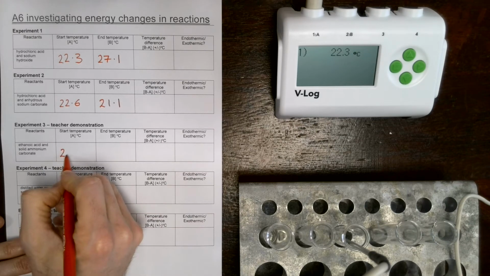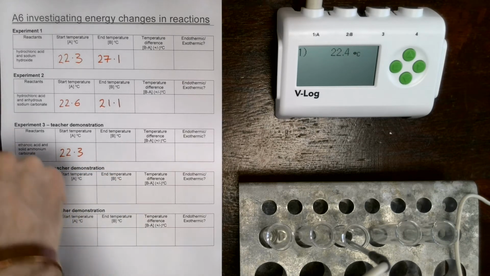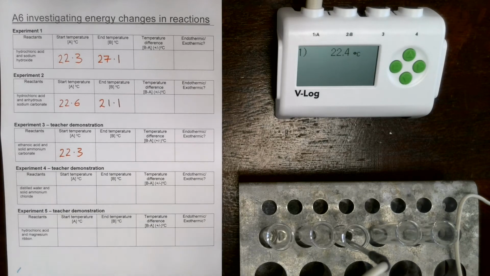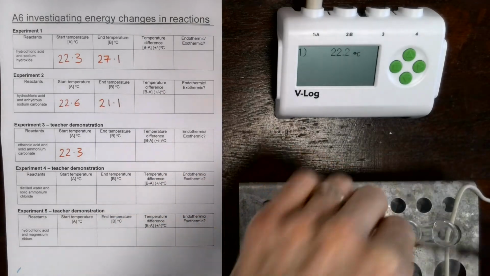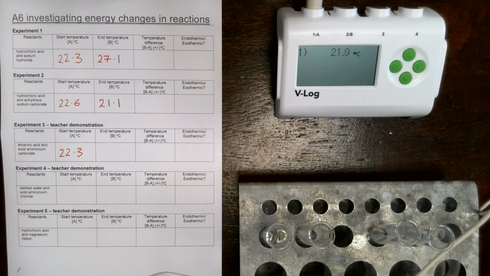22.3. They should all be around that. They're all sitting in the same room at the same temperature. Ammonium carbonate goes in. And again, we've got a carbonate, so we should get a similar reaction happening. Okay, in it goes, and we've got some fizzing, which hopefully you can hear.